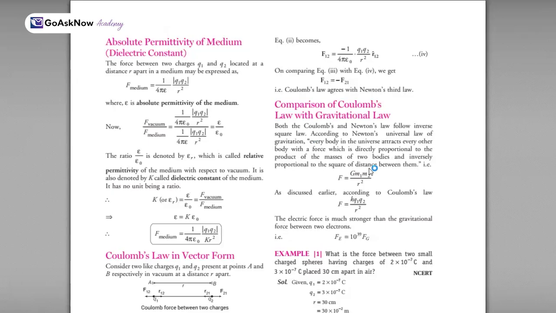If you have learned about gravitational force in 11th class before this chapter, gravitational force is only attractive in nature. But Coulomb's law can be attractive and also repulsive. This is the basic difference between Coulomb's law and the gravitational law.